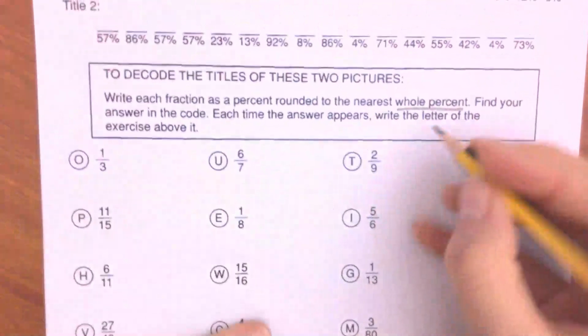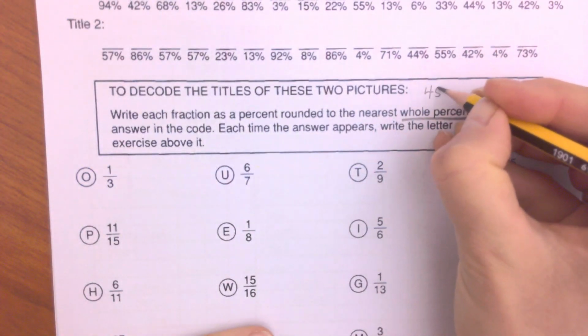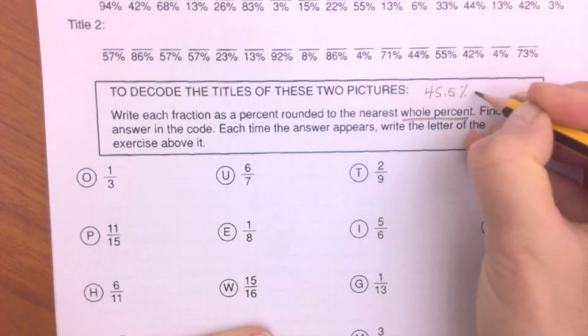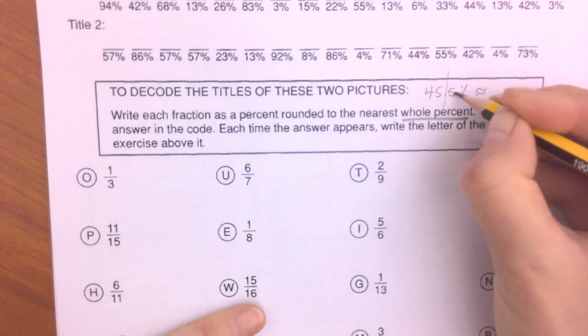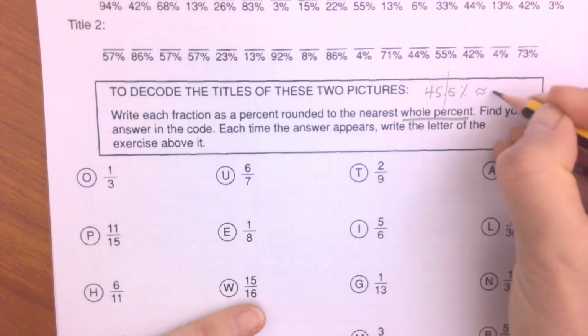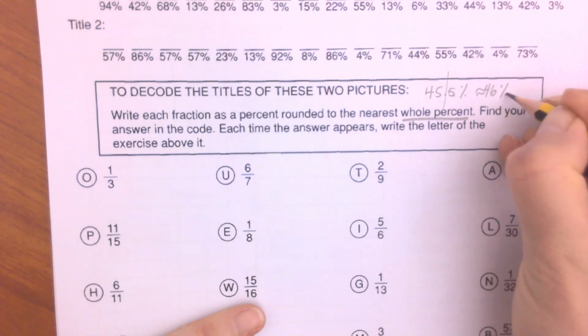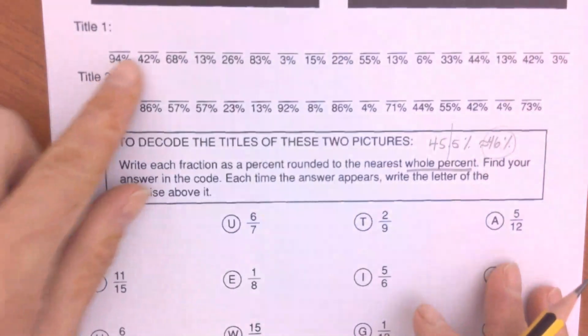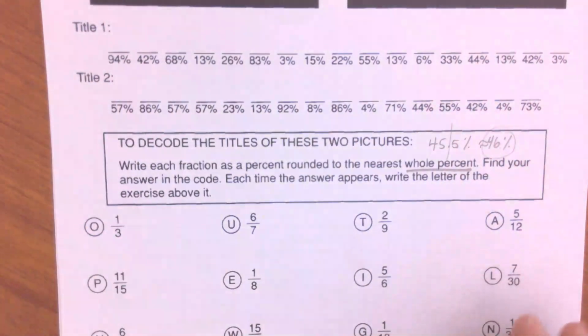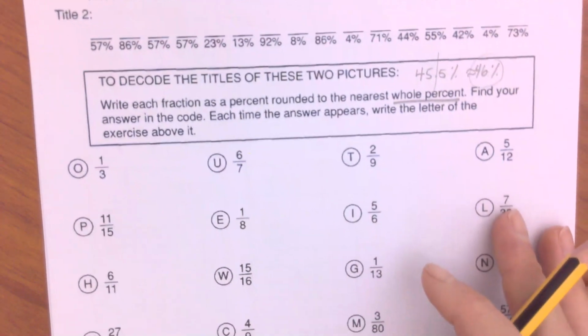What that means is, if I have 45.5%, they want it rounded to, was that 45 or 46? That 5 makes it go bigger, so it's approximately 46%. So they want things rounded to the whole percent. And you can see all the answers, there's no decimals. Okay, so let's look.